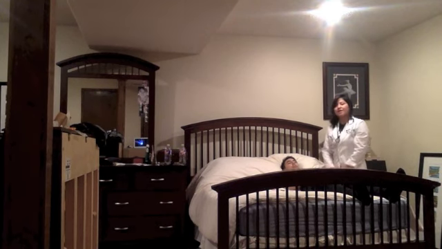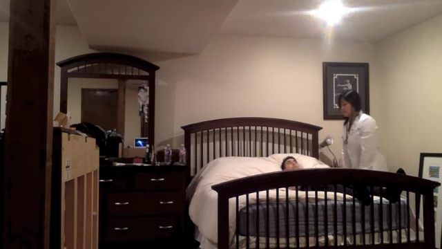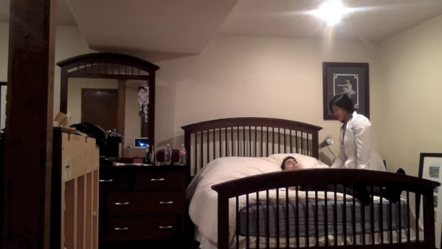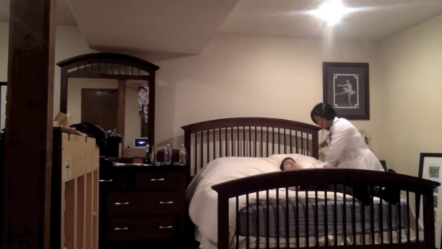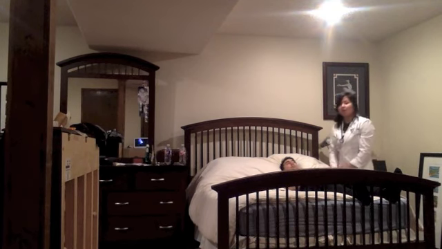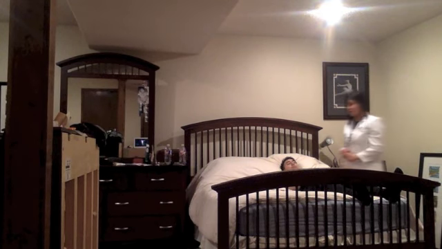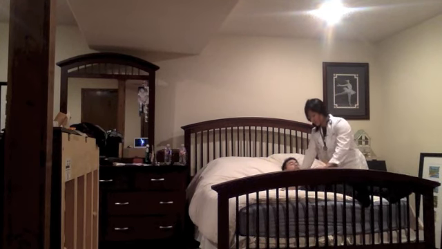Okay, I don't note any masses or tenderness there. The liver is on this side, so I'm going to place my left hand underneath him. Okay, go ahead. And I'm going to press down with my right hand, looking for the liver edge, which ordinarily is not palpable. Check the spleen on his left side, so turn a little bit, perfect. Push up on his abdomen and press down with my right hand.